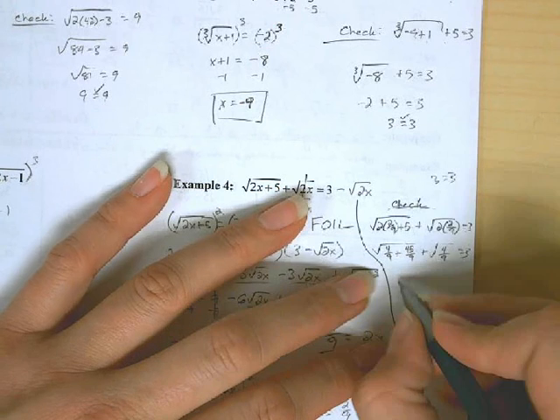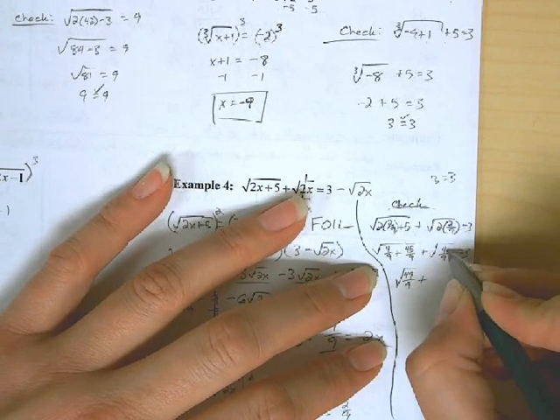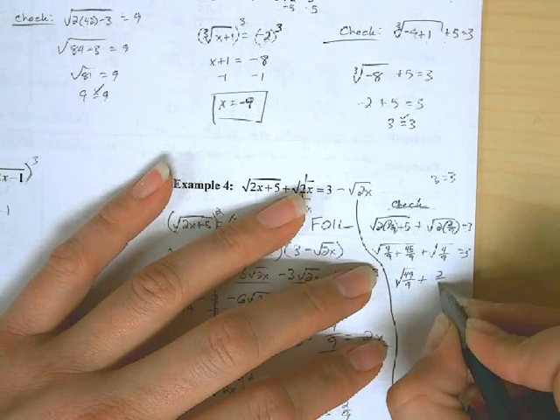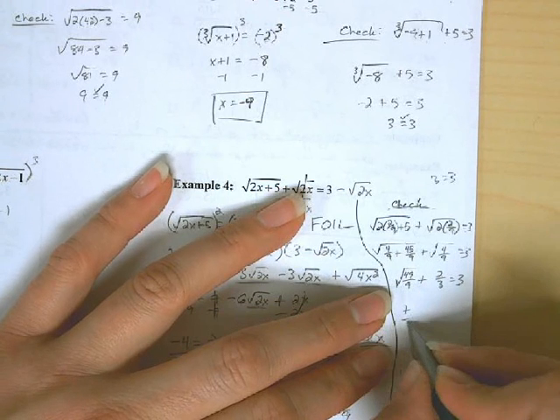Okay, well this would give me the square root of 49 over 9. I'm going to go ahead and reduce this. The square root of 4 is 2, and the square root of 9 is 3. The square root of 49 is 7. The square root of 9 is 3.